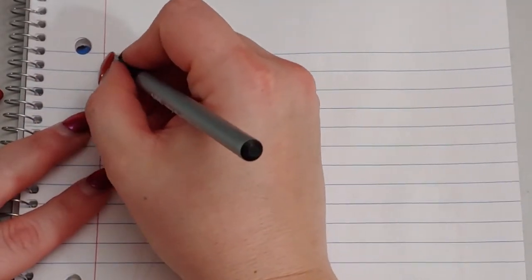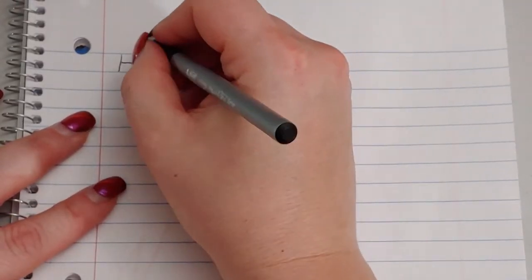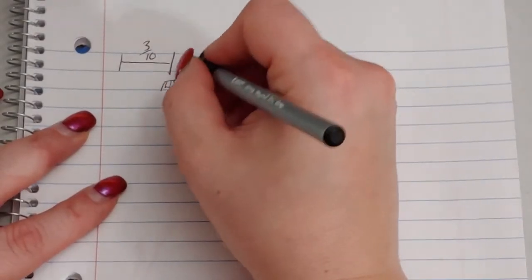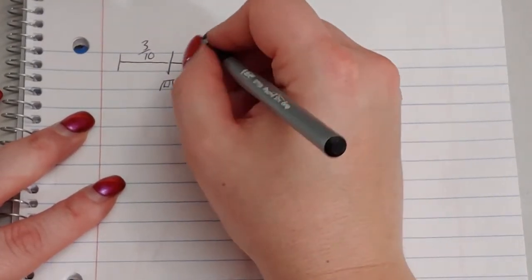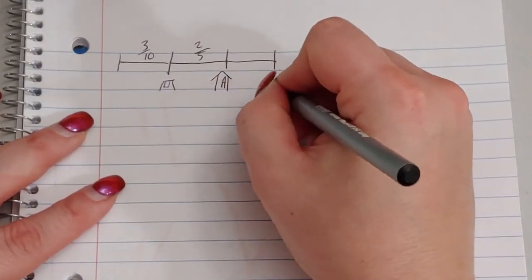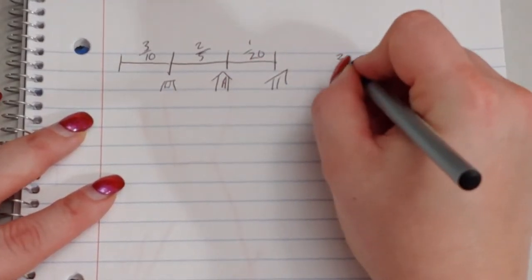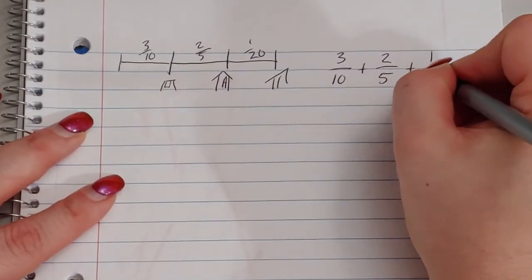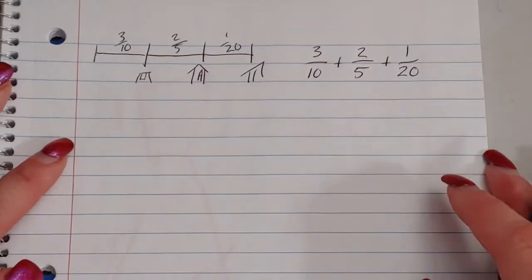So, maybe you drew yourself a little picture here. She went to the park for 3/10. Then she went to Angie's house, and that was 2/5. And then she went to her house, which was 1/20. So this is an addition problem. 3/10 plus 2/5 plus 1/20. Let's see what you do here. Pause and solve.